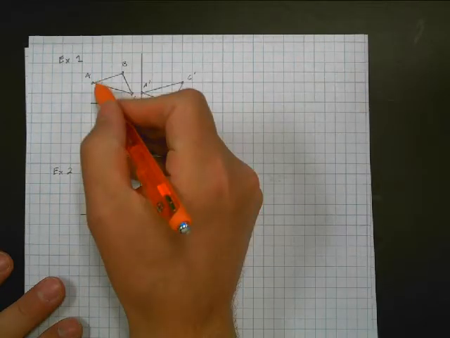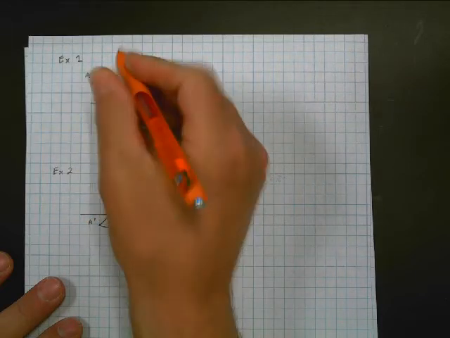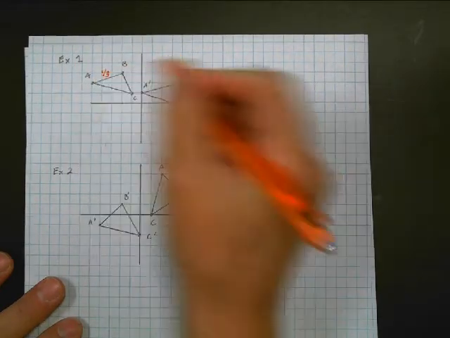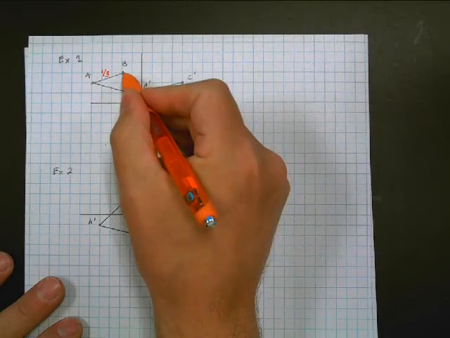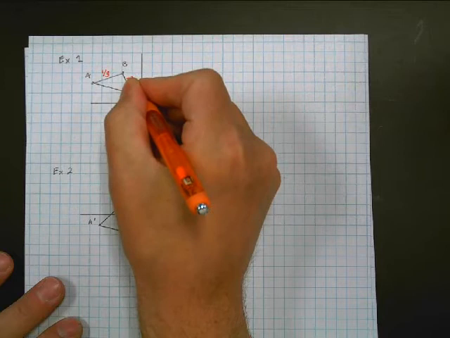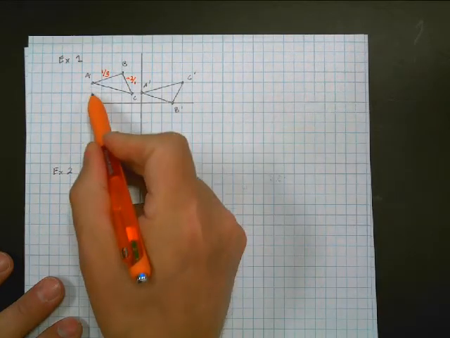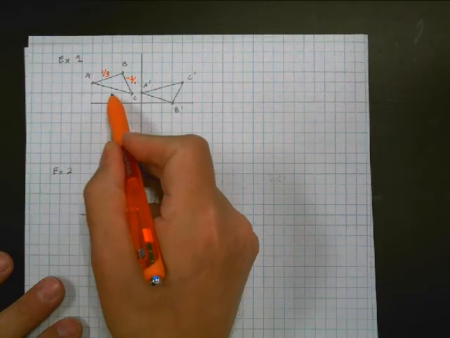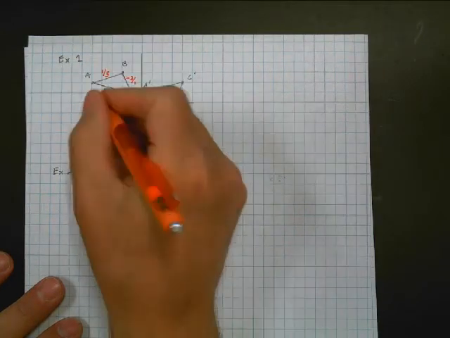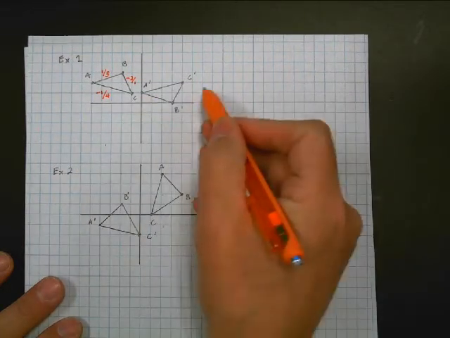Let's look at the slopes instead. So this one goes up 1 and over 1, 2, 3. That's 1 over 3. From B to C, it goes down 1, 2 over 1. That's a negative slope, so negative 2 over 1. A to C goes down 1 and then over 1, 2, 3, 4. So its slope would be down 1 over 4. All right, let's look at the other one.